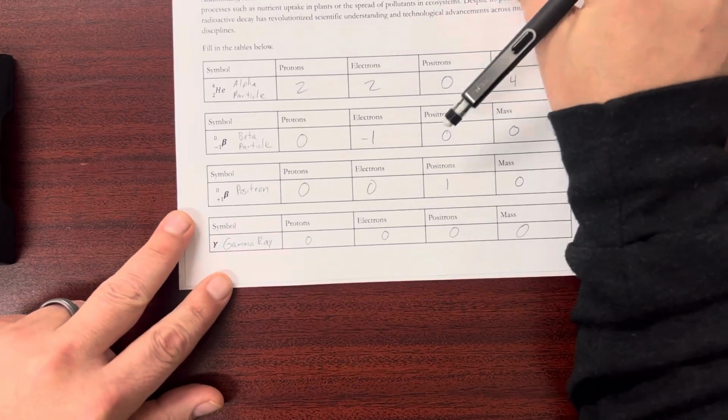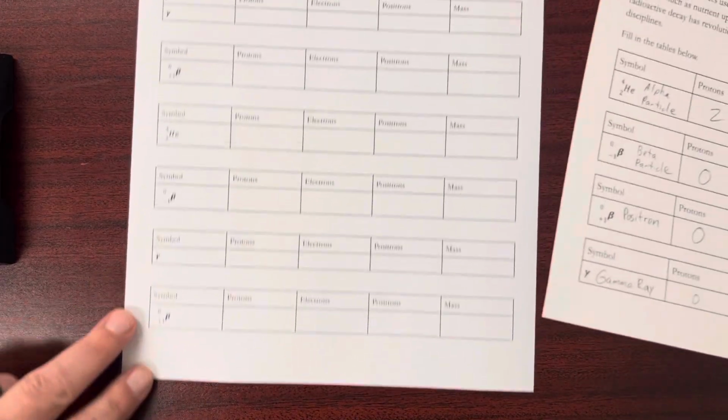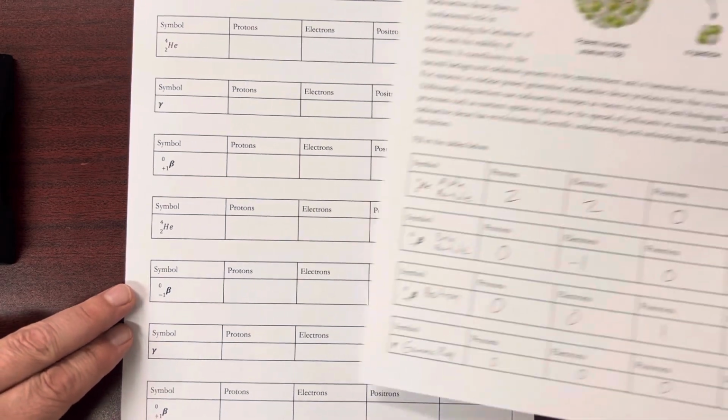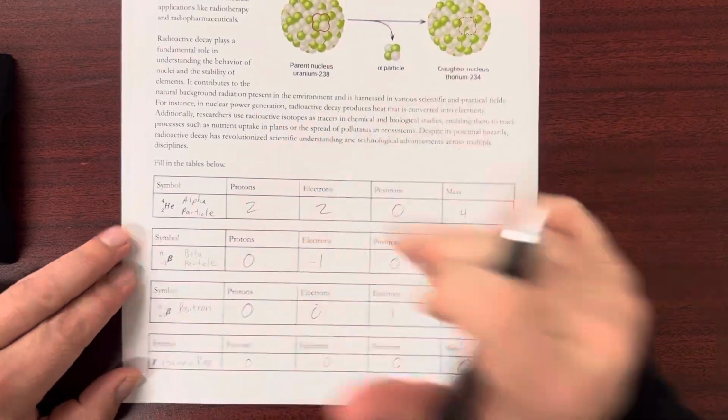So do the same thing for each of the other examples that we have here. I believe we've covered all the examples that are going to be on this worksheet.